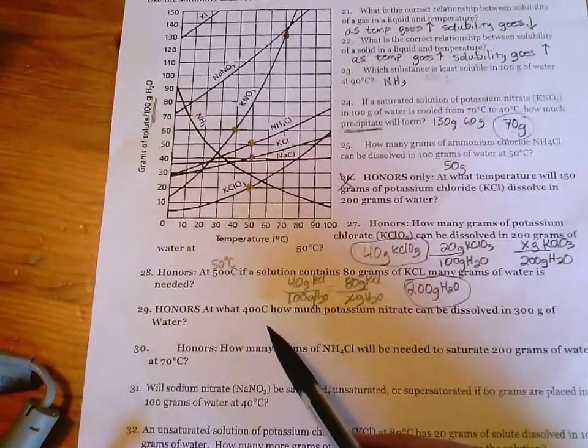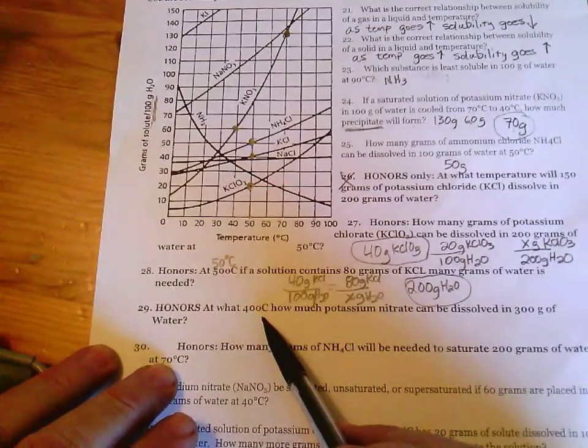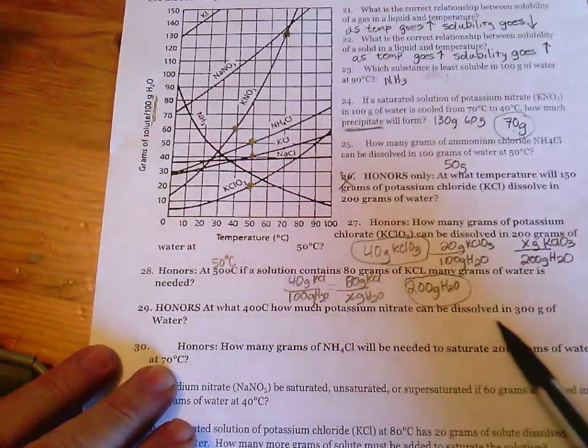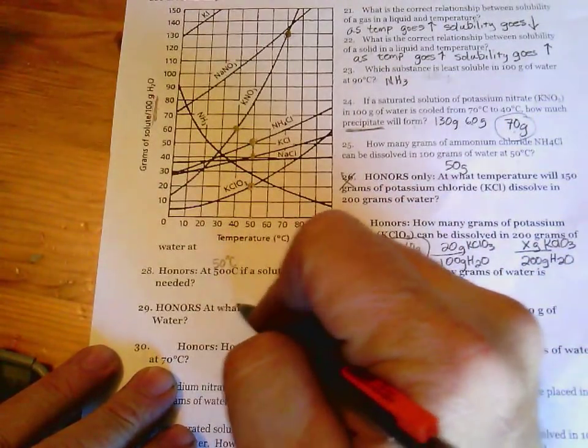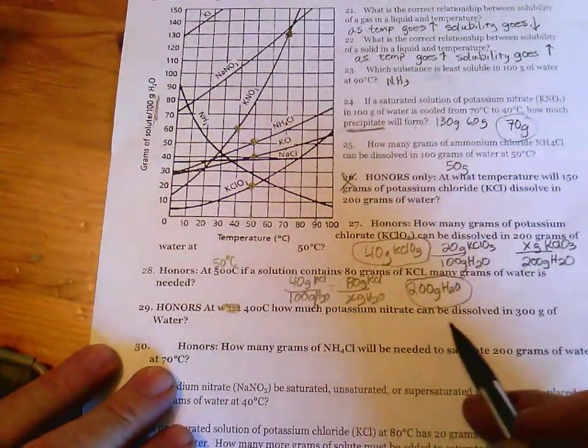At what 40 degrees? Oh, you gotta love questions that are worded like that. At what 40 degrees, how much potassium nitrate can be dissolved in 300 grams of water? Okay, at 40 degrees, how much potassium nitrate can be dissolved in 300 grams?